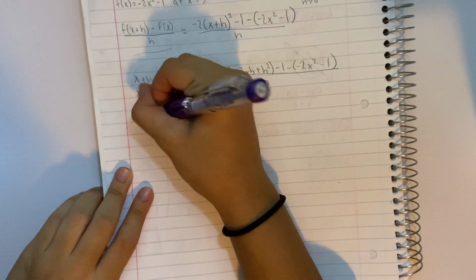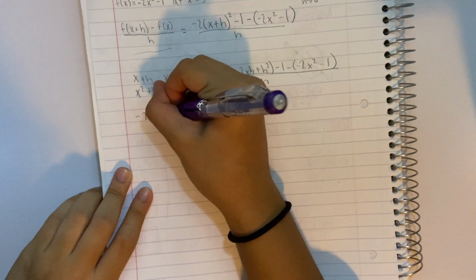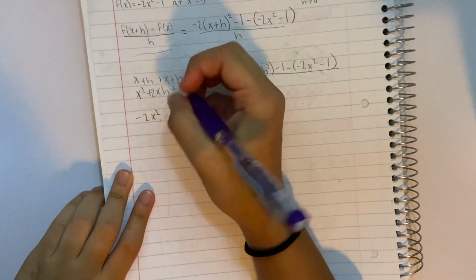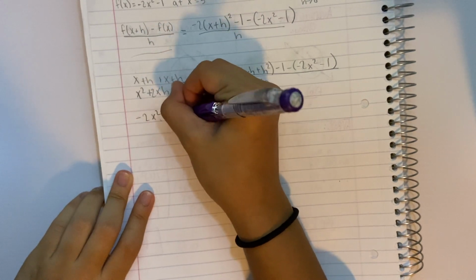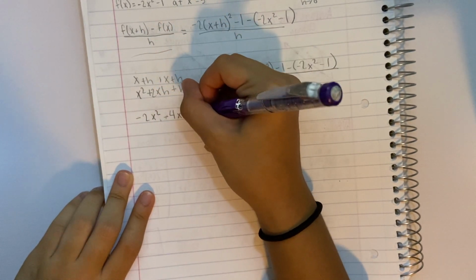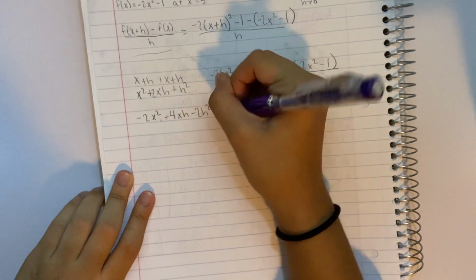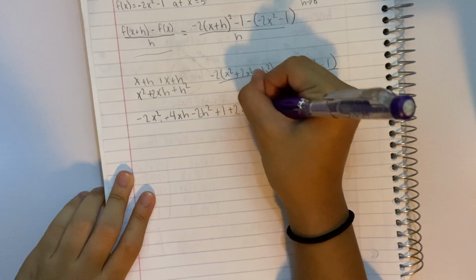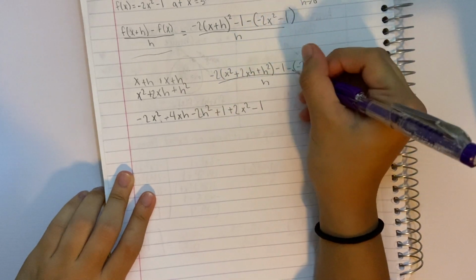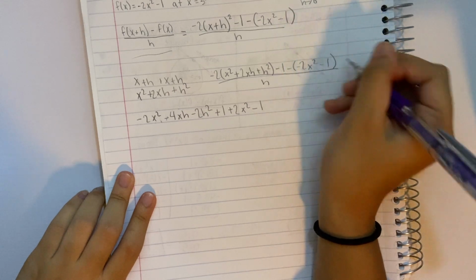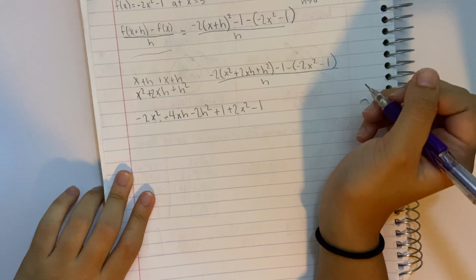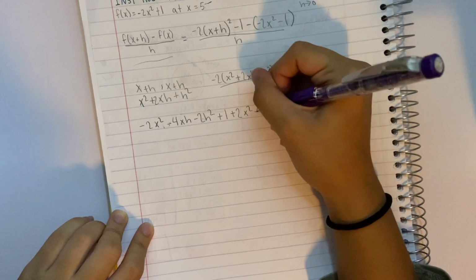So now you do the negative 2x squared, minus 4xh, minus 2h squared plus 1, plus 2x squared minus 1 because you distribute the negative. And, oh yeah, this is supposed to be plus. Sorry about that.